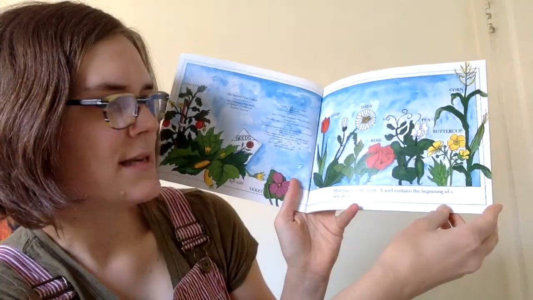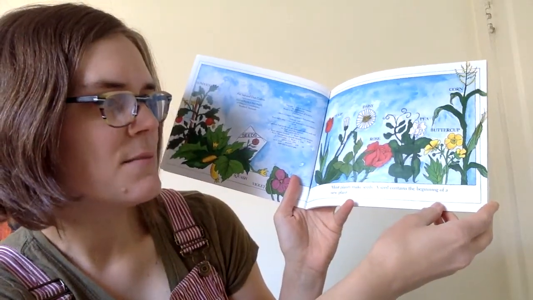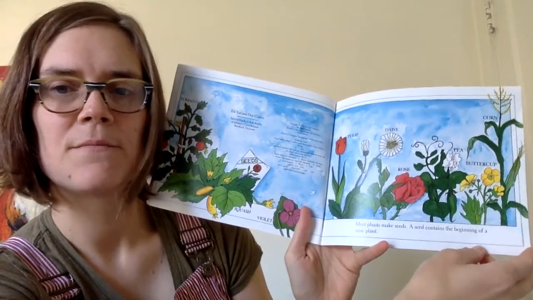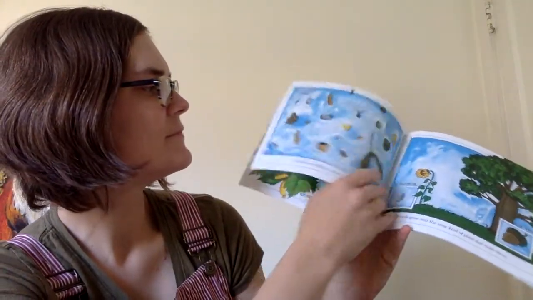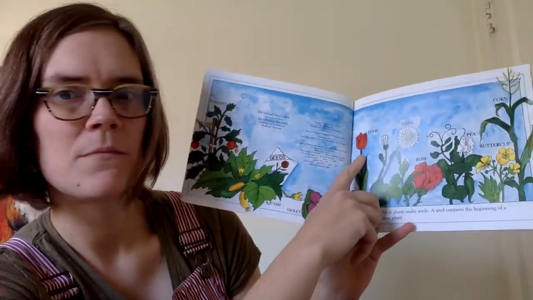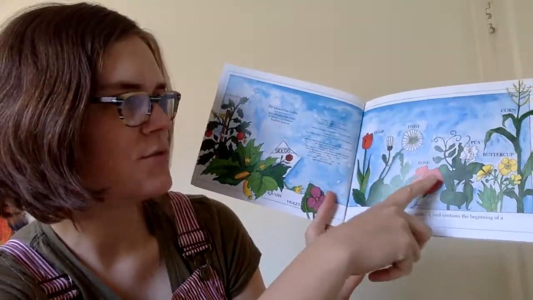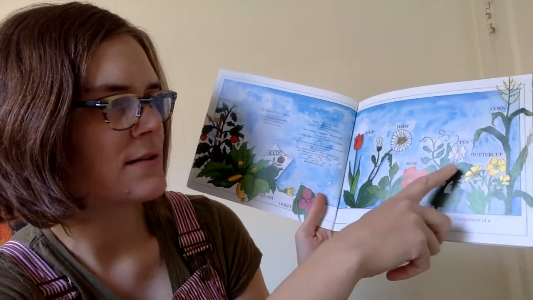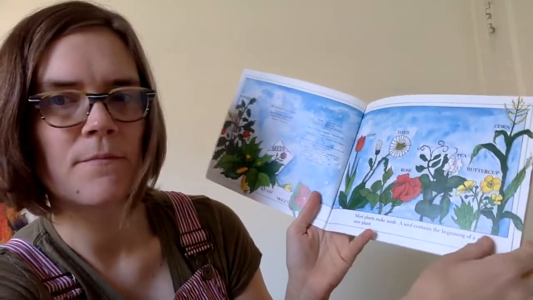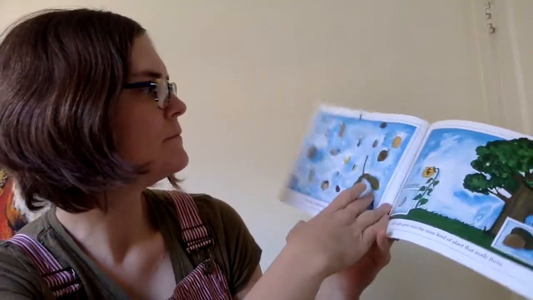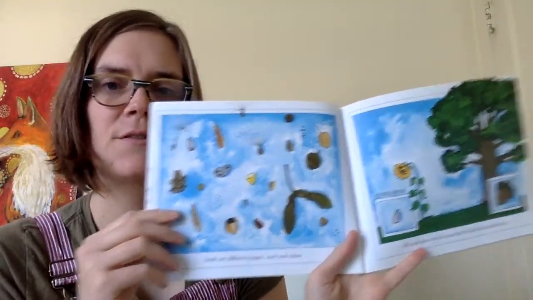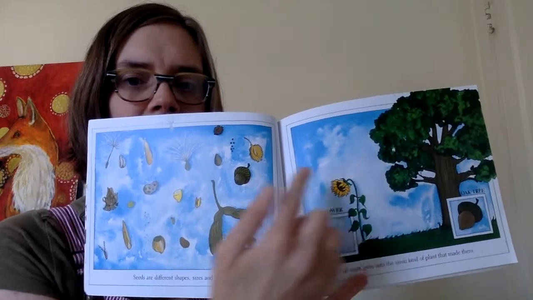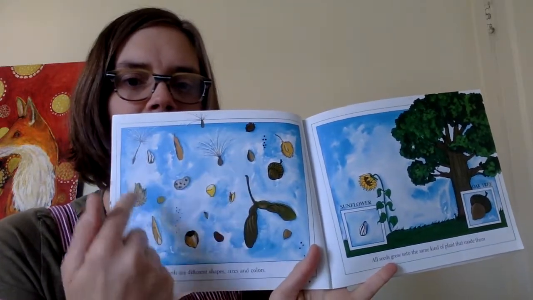Most plants make seeds. A seed contains the beginning of a new plant. Do you have any of these growing near you? Tulips, daisies, rose, peas, buttercups, corn. Seeds are different shapes, sizes, and colors. So here we see a lot of different shapes that you might find outside.